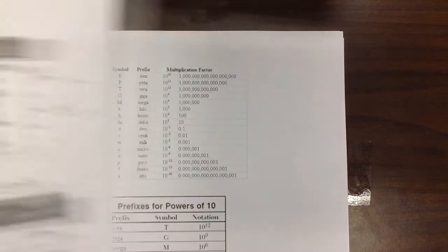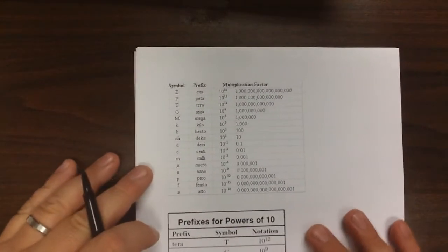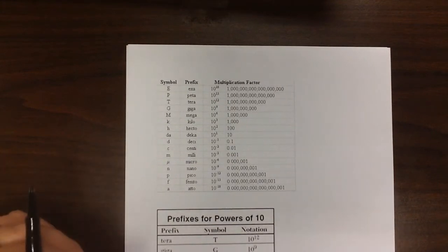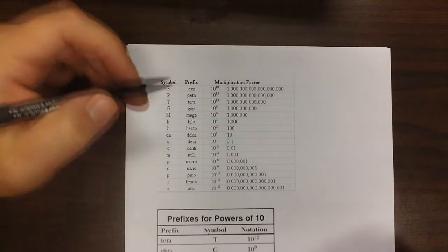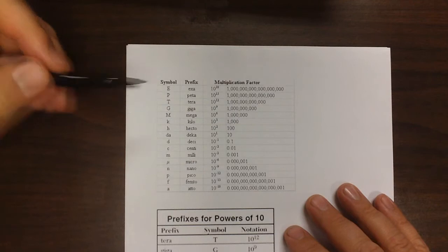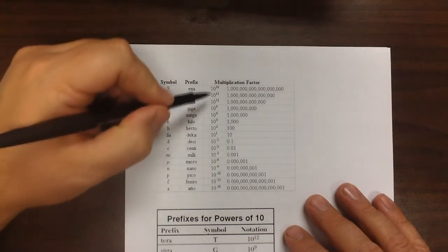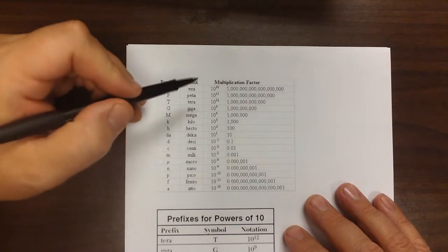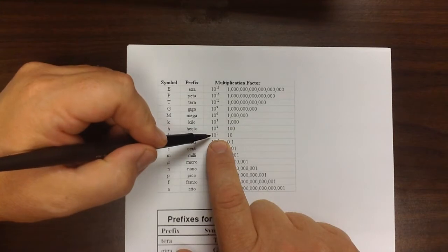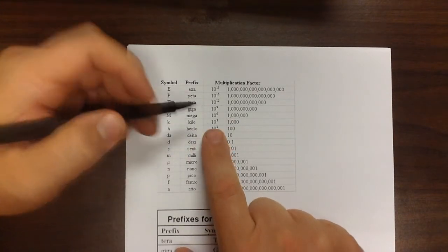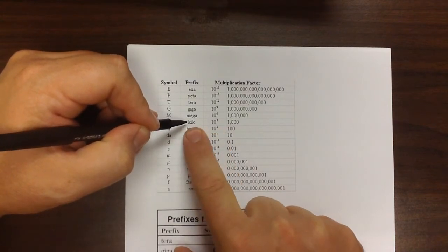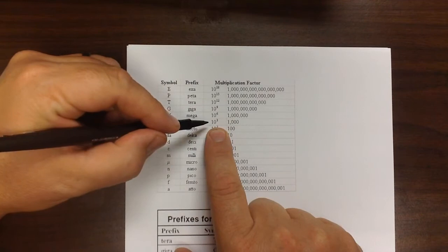Prefixes come in 2 types. They either make the base unit bigger, or they make the base unit smaller, where we have a fraction of the base unit. So if we look at a typical prefix chart, we see all kinds of symbols over to the side, and we see their name, and we see the multiplication factor. Recall that 10 to the something equal to or bigger than 1 multiplies the number and makes it bigger. So when we use the example of 5 kilometers, the kilo is a factor of times 1,000, 10 to the third.